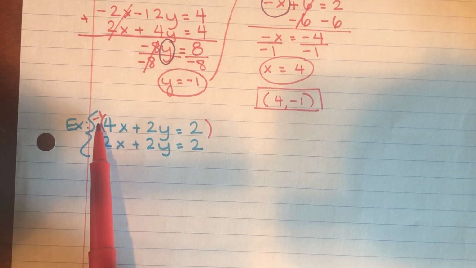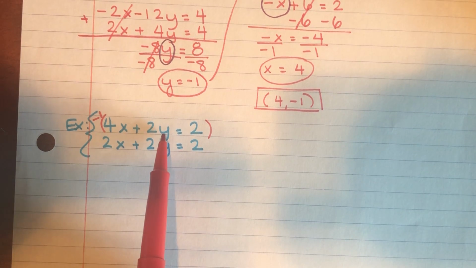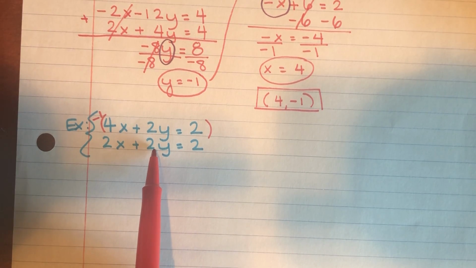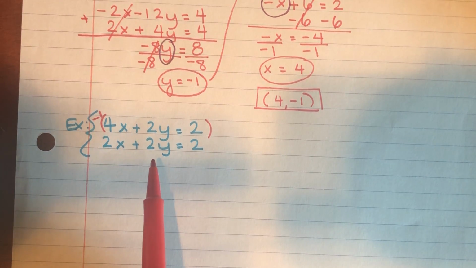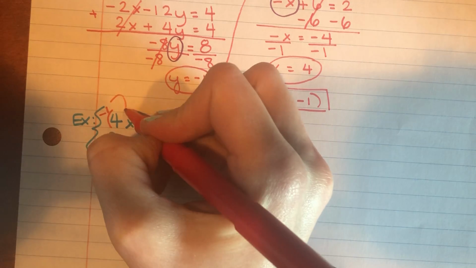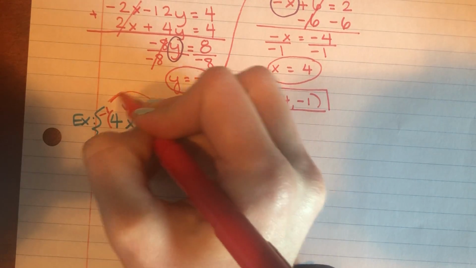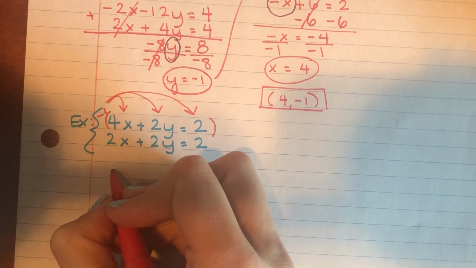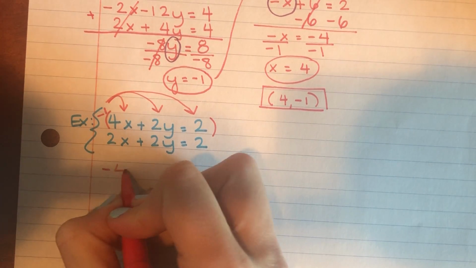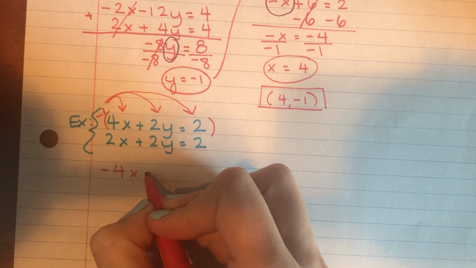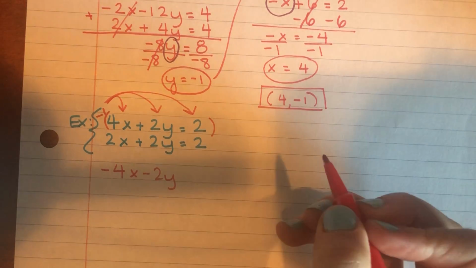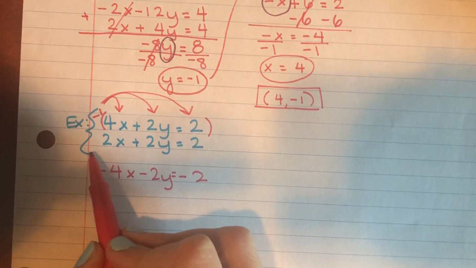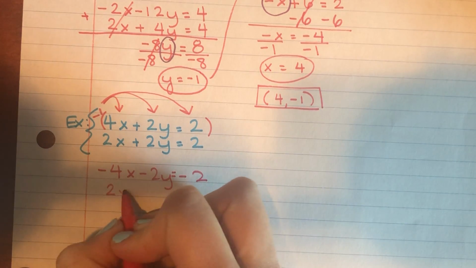So I'm going to multiply the top one, and when I multiply my y term by -1, I'll get -2y. -2y plus 2y is 0, so it will eliminate my y term. So I'm going to multiply by -1 all the way across my top equation here. So -1 times 4x is -4x, -1 times 2y is -2y, and -1 times 2 is -2. And then I'm going to copy down my second equation as it is.